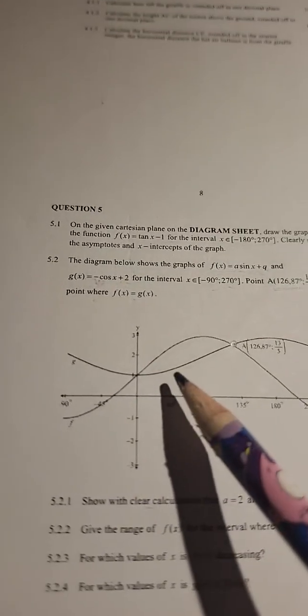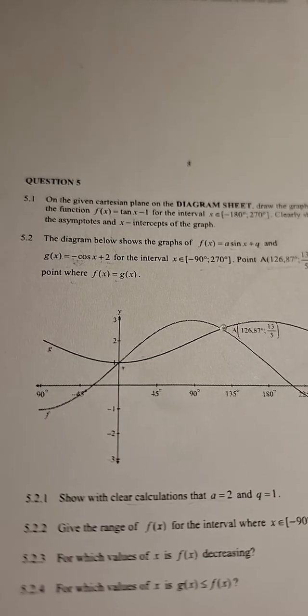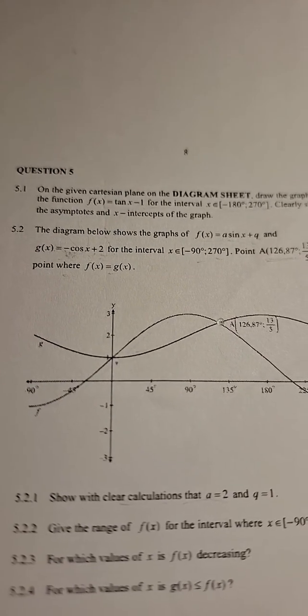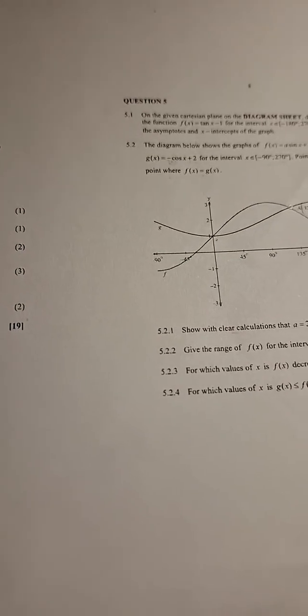This function. So first things first, the y-intercept is 0 and 1. Okay, the y-intercept is 0 and 1. So how can we use the y-intercept 0 and 1 to get something? Let us say we have f of x is equal to a sine x plus q.